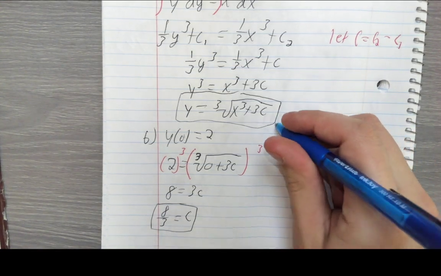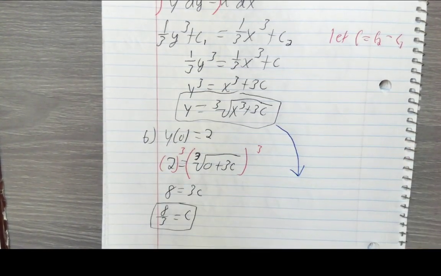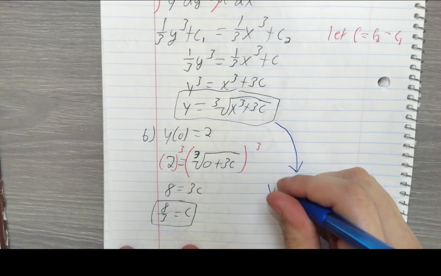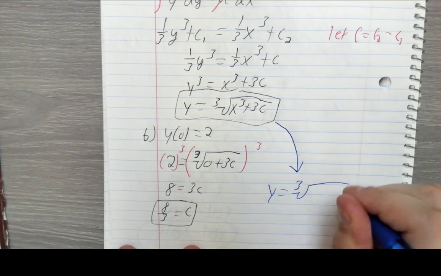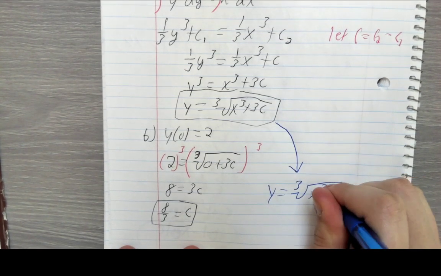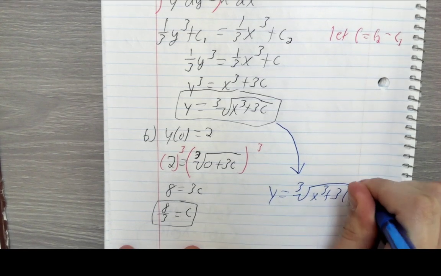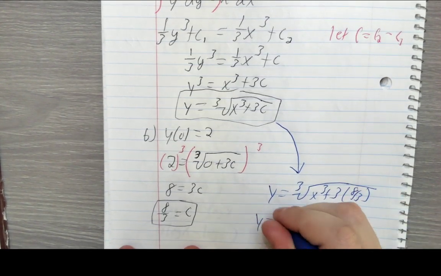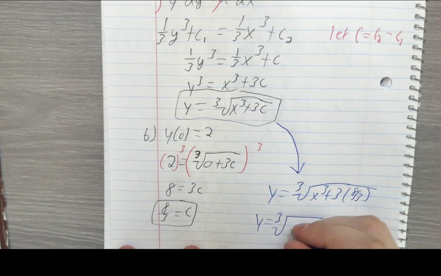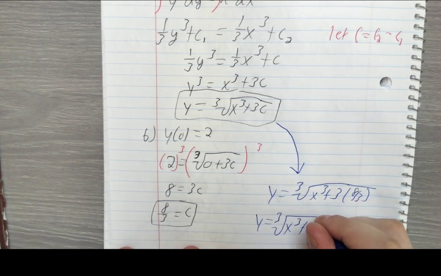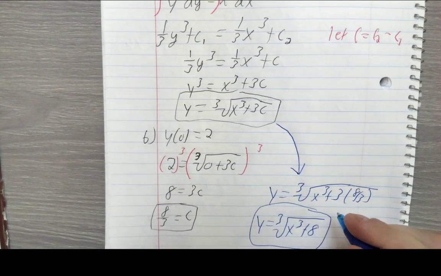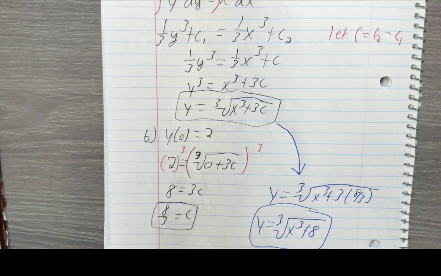Okay, and to actually get my solution to the initial value problem, I'm going to take the general solution I got and replace c. So I'm going to get y equals the cubed root of x cubed plus 3 times 8/3, which means y equals the cubed root of x cubed plus 8. And that's your final answer. So that's the solution that satisfies the initial condition of y of 0 equals 2.